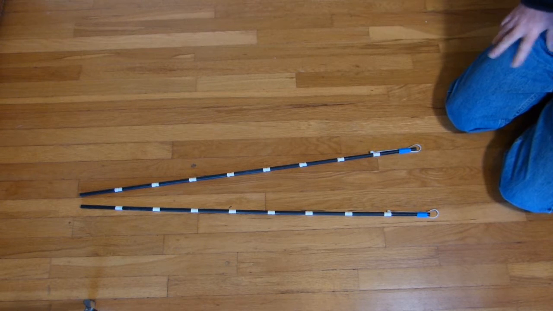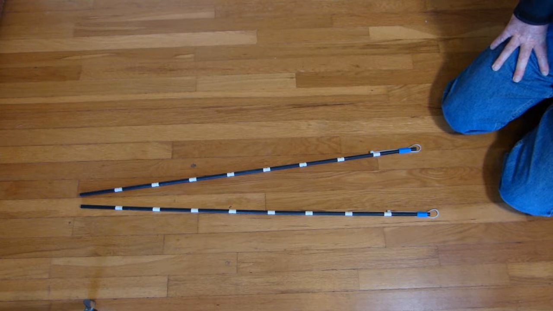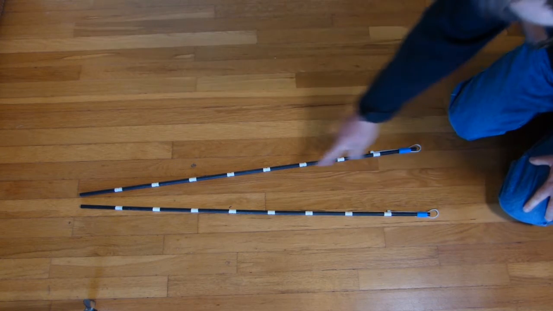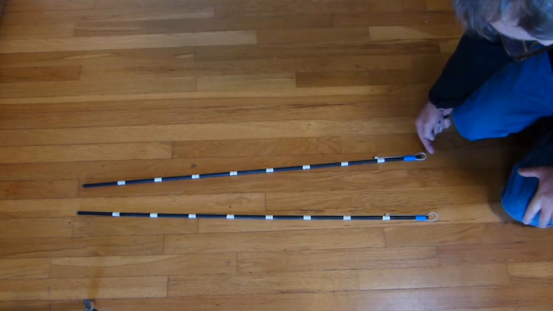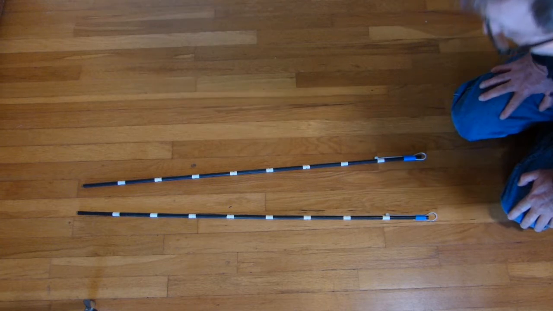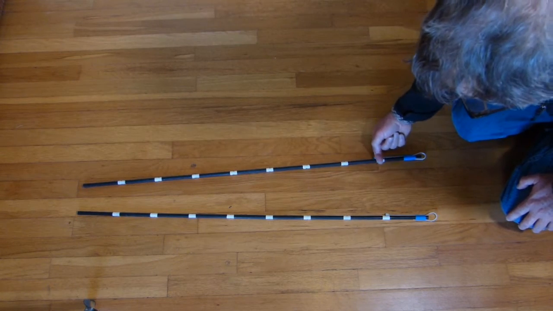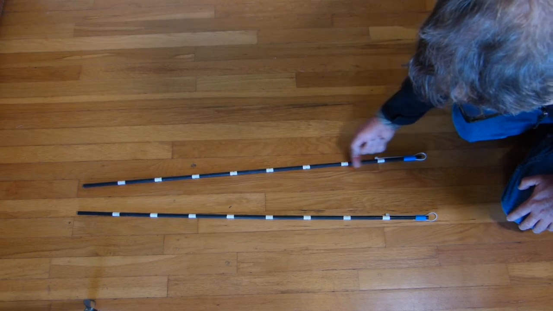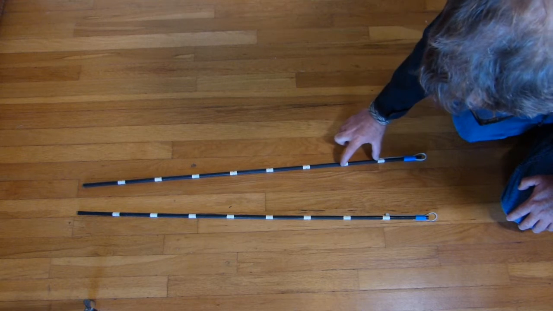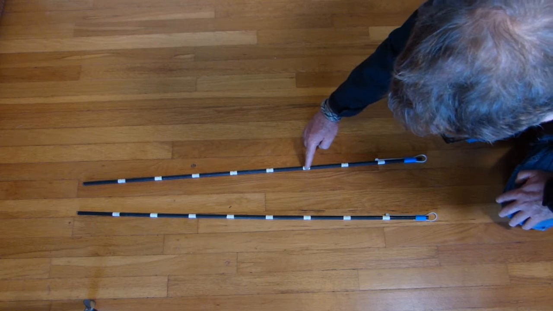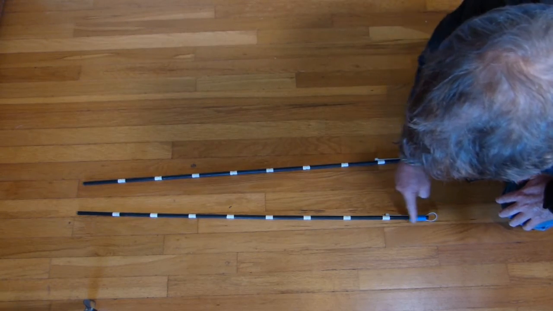Here's a little demonstration to help you visualize what's going on physics-wise with the double slit interference. I've got two sticks, and each one represents the laser light coming through one slit and the other slit. We have white marks on them that represent the wave. Every white mark is the peak of a wave. So there's one wavelength, two wavelengths, three wavelengths. That's the peak of the wave. That's the bottom, the trough, another peak, and the same thing here.